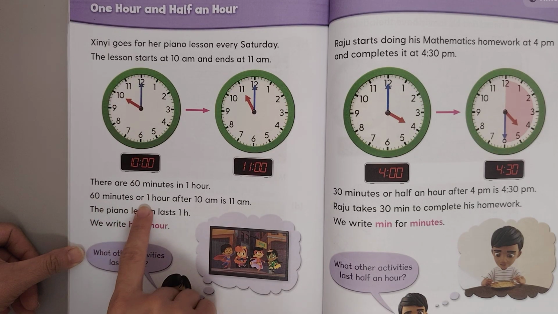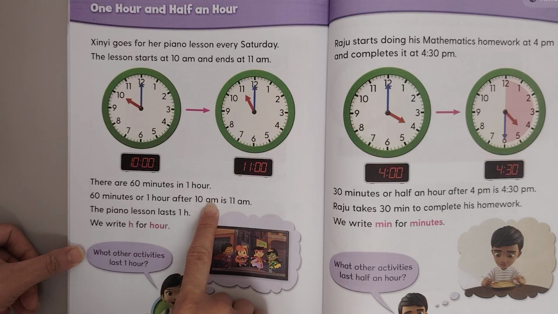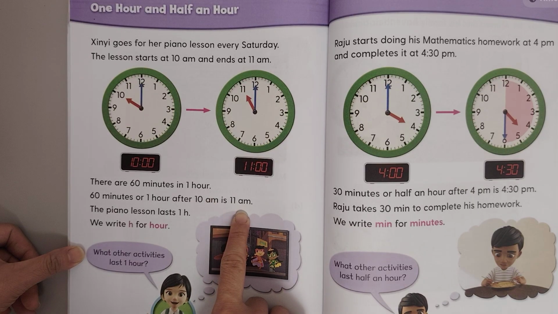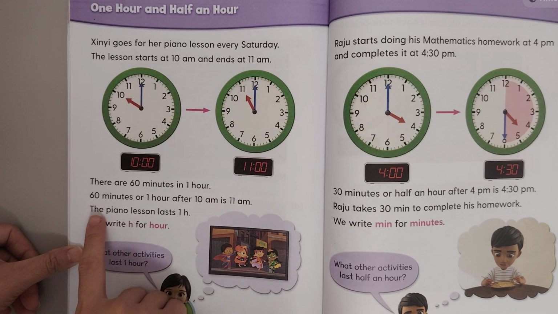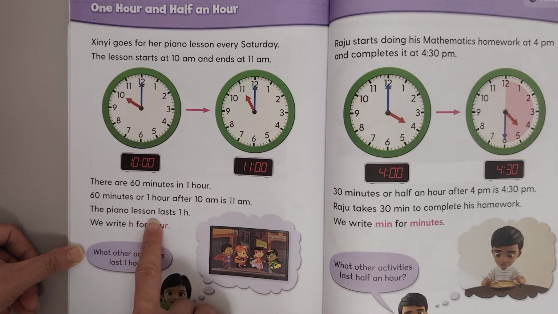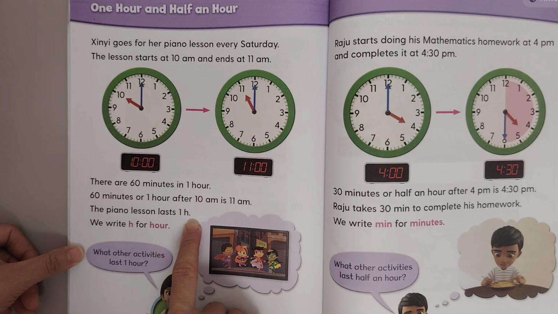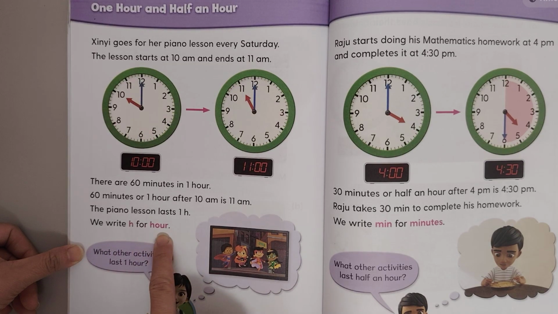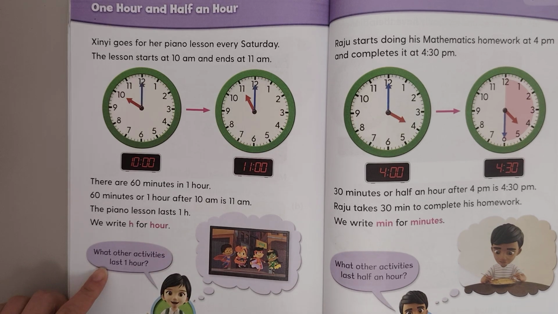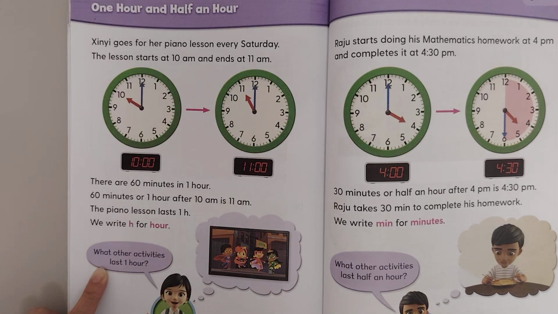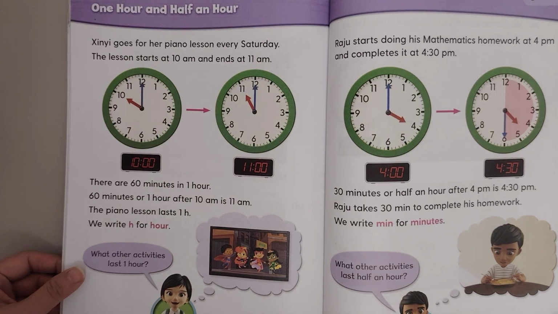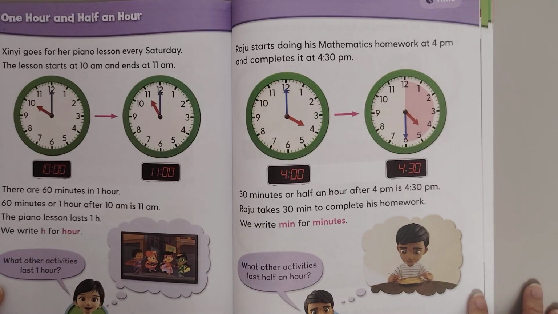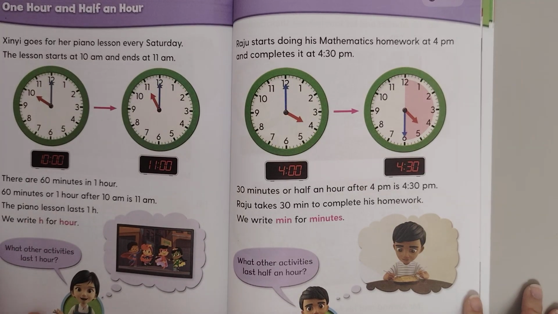60 minutes or 1 hour after 10 a.m. is 11 a.m. So, we can say that the piano lesson lasts 1 hour. We will write H for hour. Can you think of any other activities that last 1 hour? So here we have a story about hour. Let's take a look at half an hour now.